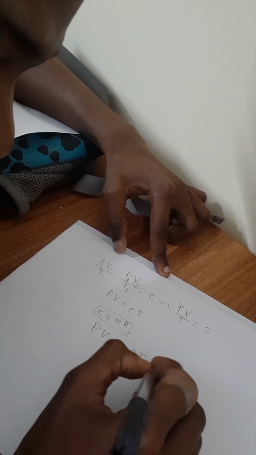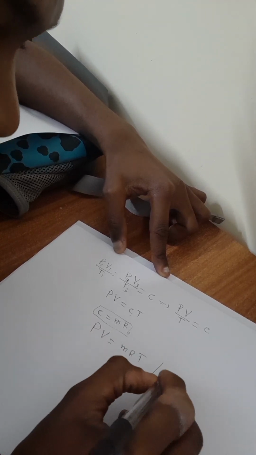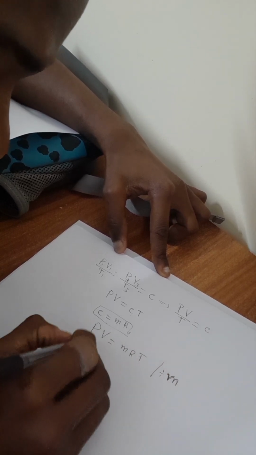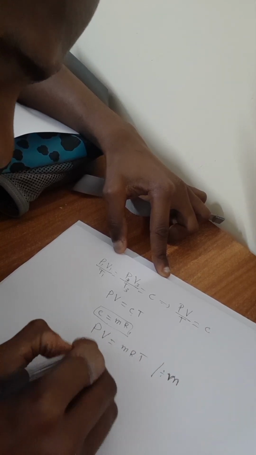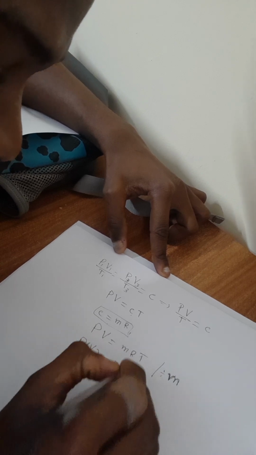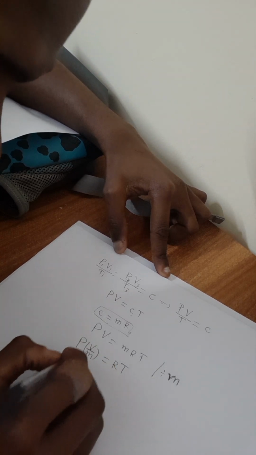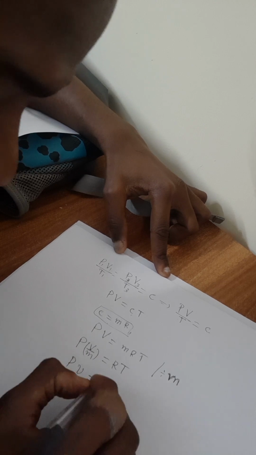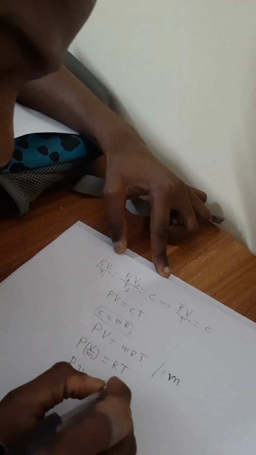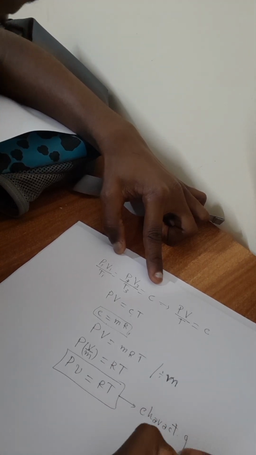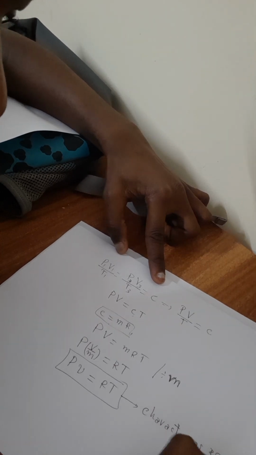Now we just divide it all by the unit mass M. So here we'll have PV upon M is equal to RT. So V upon M is nothing more than our specific volume. So here this equation will end like this, PV is equal to RT. This one is what we call the characteristic gas equation.